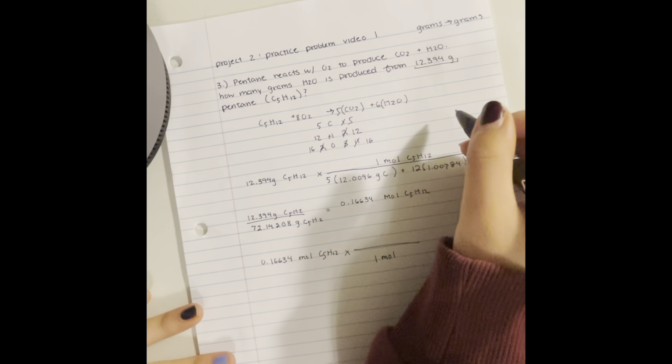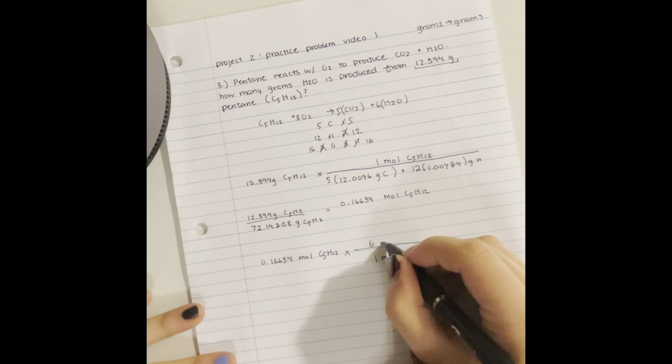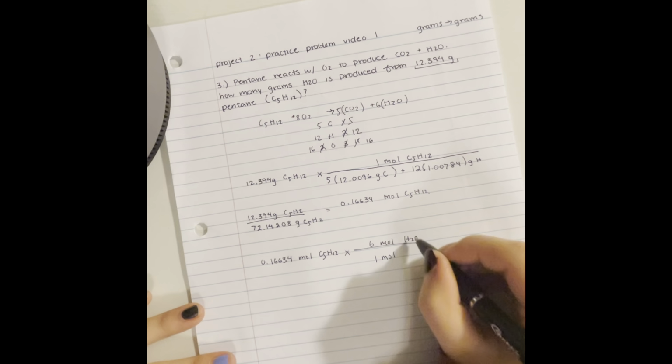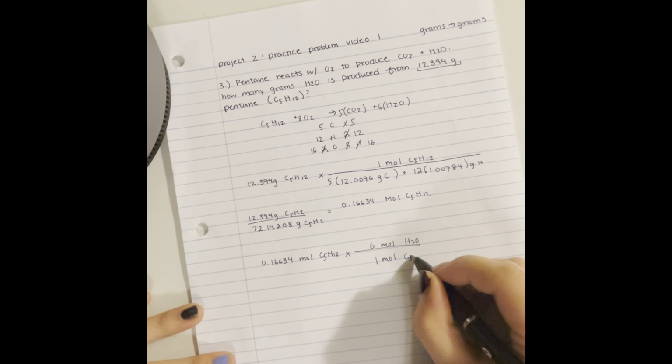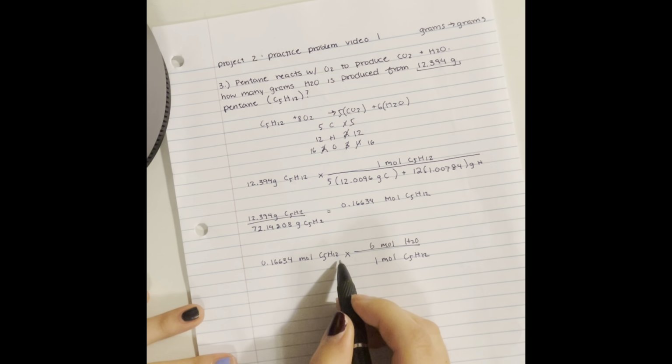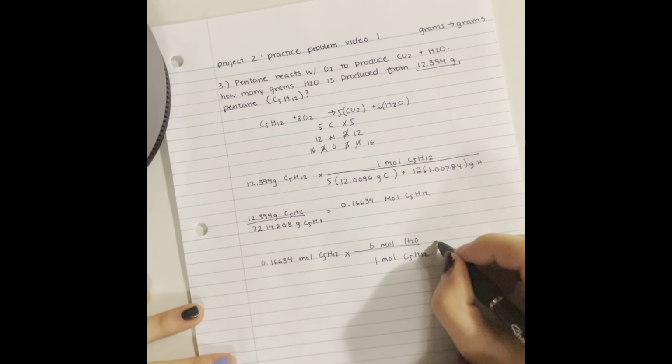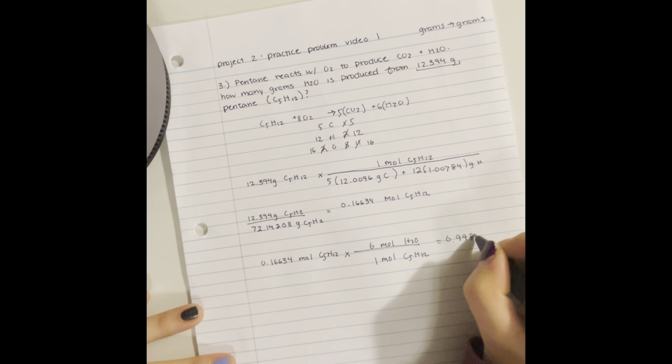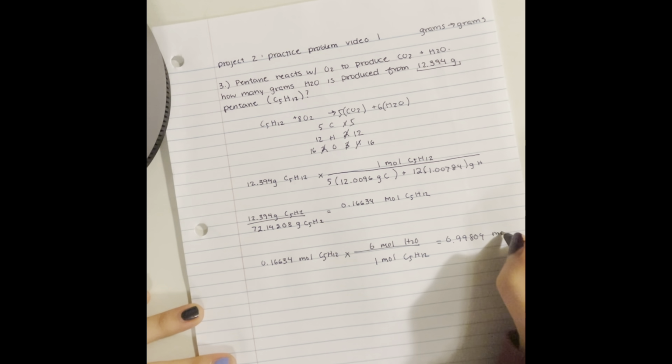And then since we're looking for H2O, that's 6 moles H2O to 1 mole of pentane. So then this number times 6 essentially gave me 0.99804, and that is the moles of H2O.